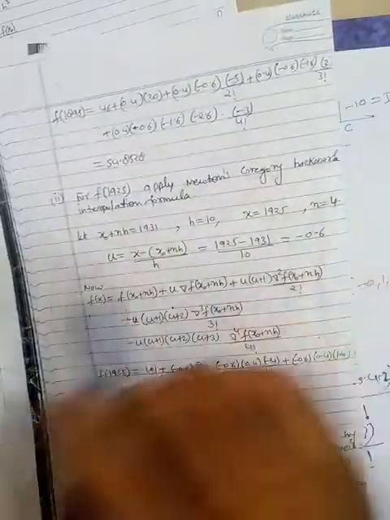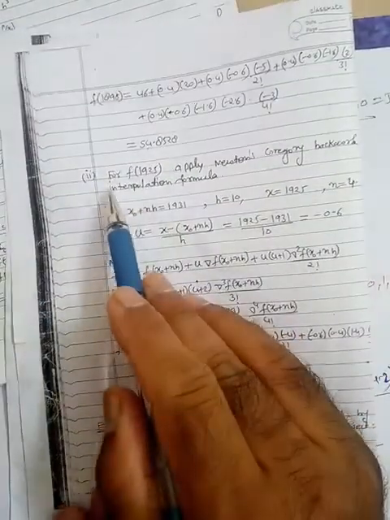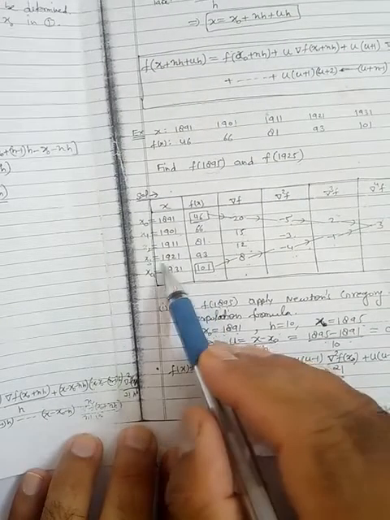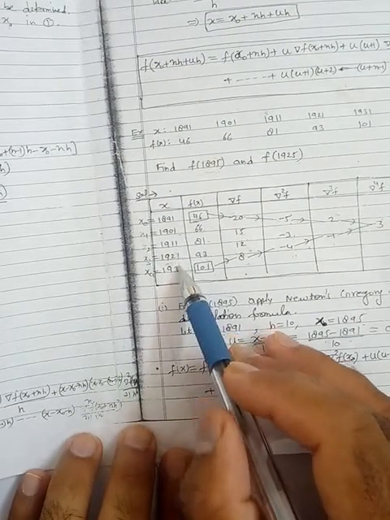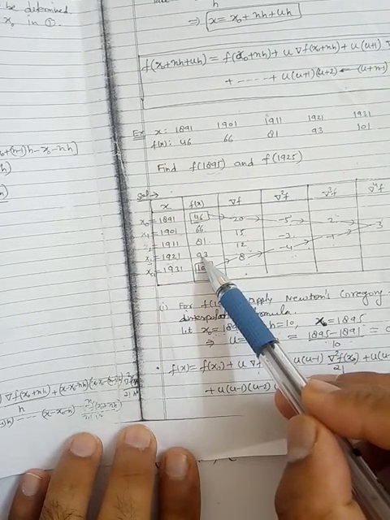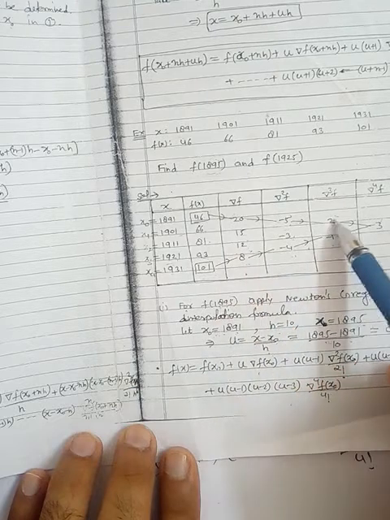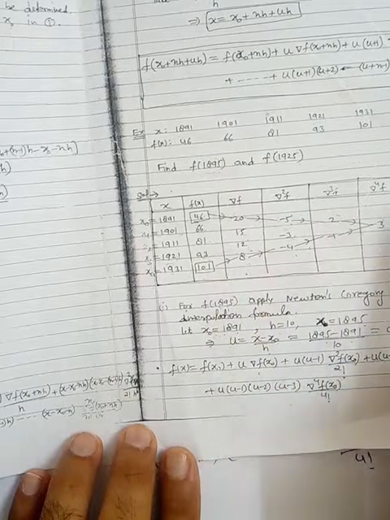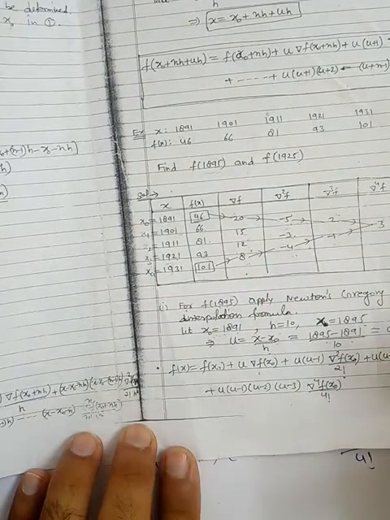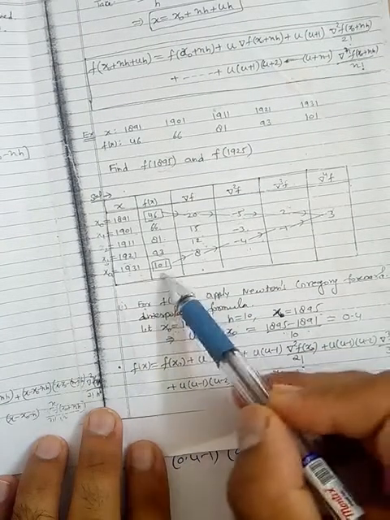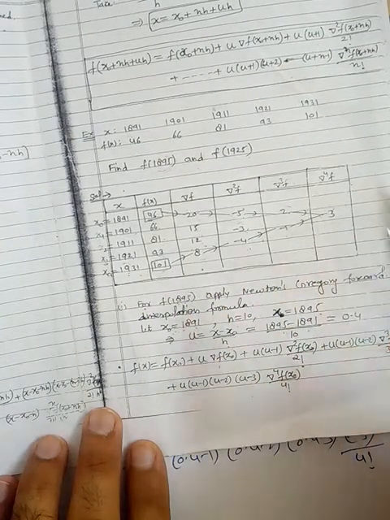Okay. Now the second one is f at 1925. If you look at the table, 1925 is somewhere here. So it is close to both of these numbers. If you use this table, then you have to take the second last values in each column, and you will cover up only 3 columns. That means this column is left out, which will create an error. So to cover up all the columns, it is better to use 1931, so that you can utilize all the values.